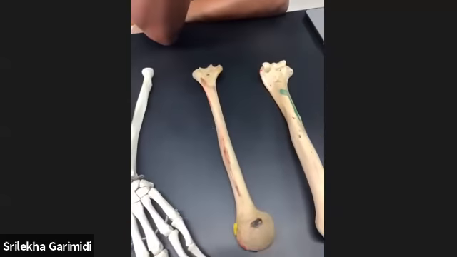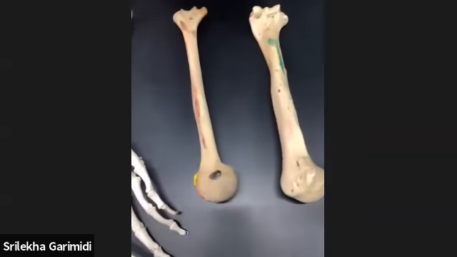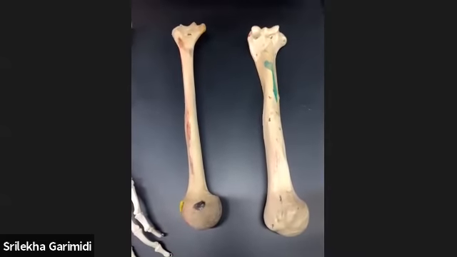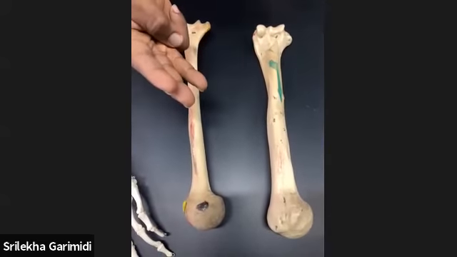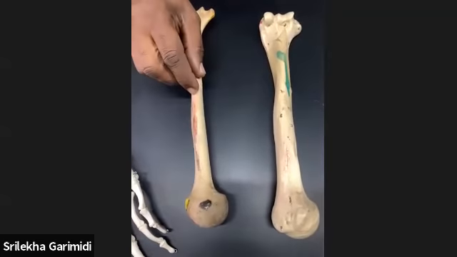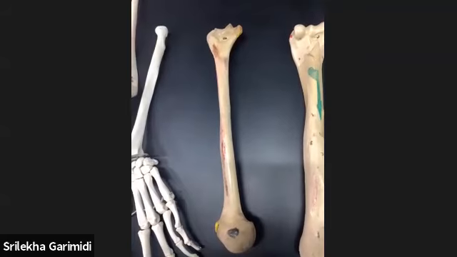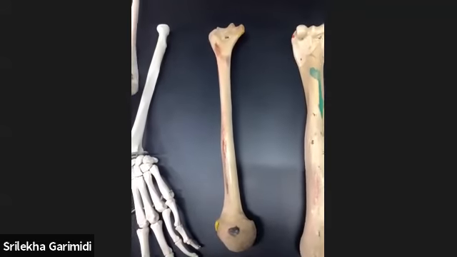So we have a lateral head. Where does the lateral head arise from? It arises from the posterior surface of the humerus, right? Above the radial groove. Posterior surface of the humerus above the radial groove. That's the lateral head.